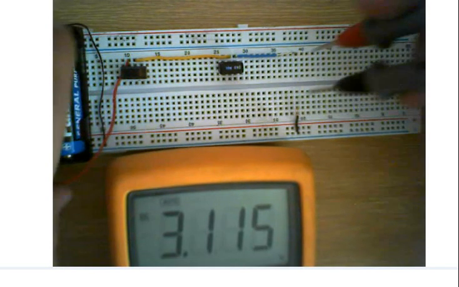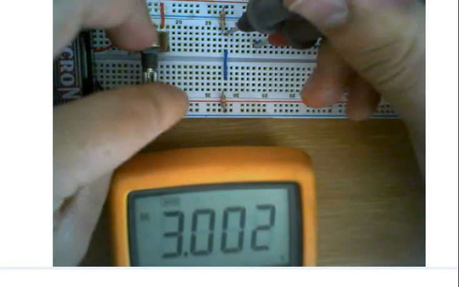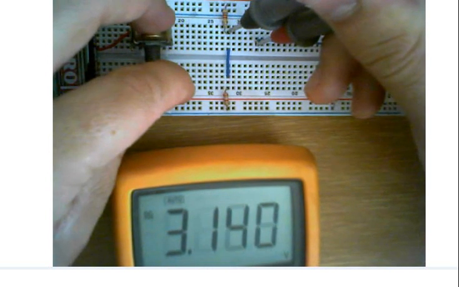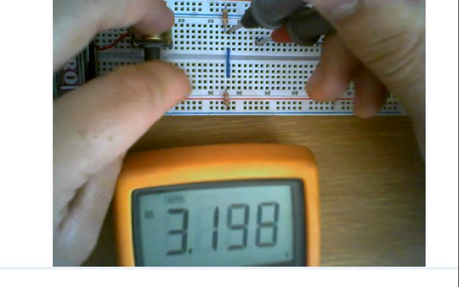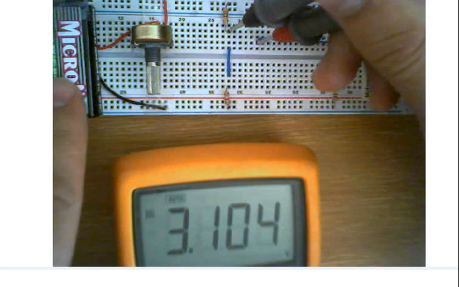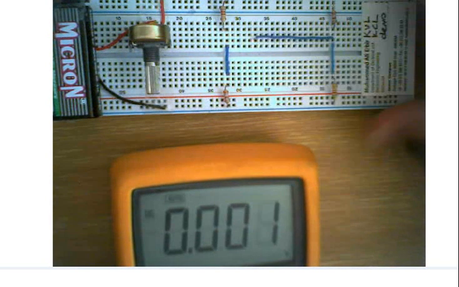So I can increase the other circuit's voltage. Okay, let me increase it to 3.1. Okay, let me increase it. So now I am exactly reading the same values. Okay, 3.1.